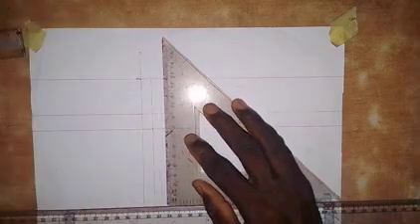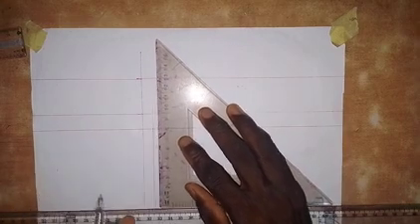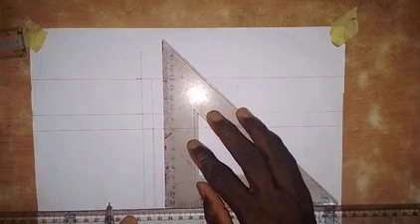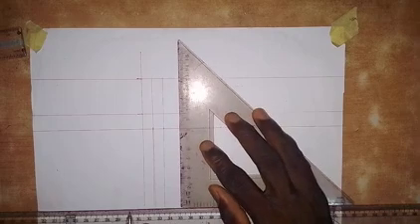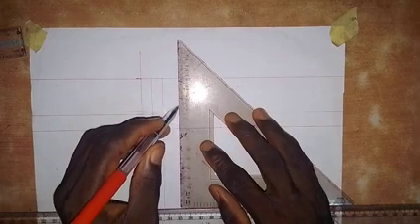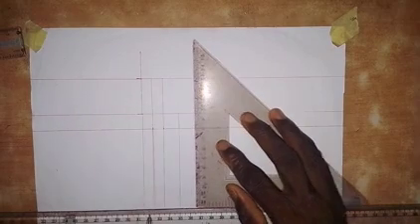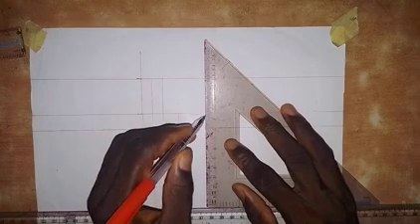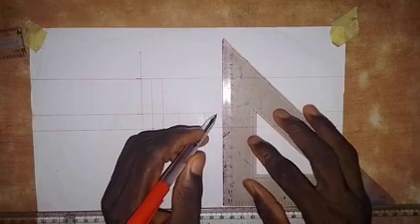And also for this, we draw a vertical line. Here we draw a vertical line. Here also we draw a vertical line. And here we draw a vertical line.